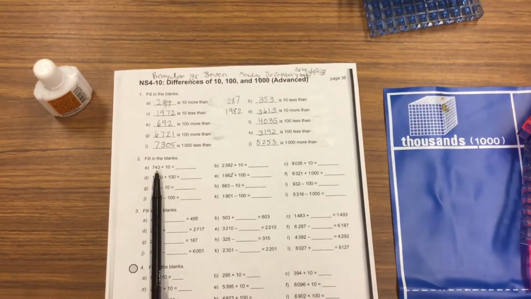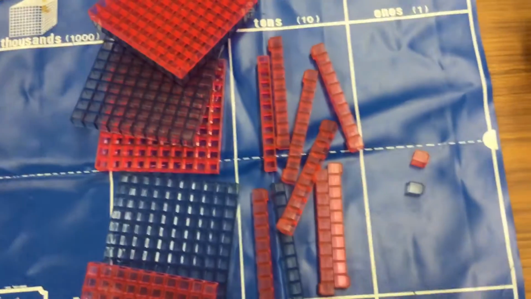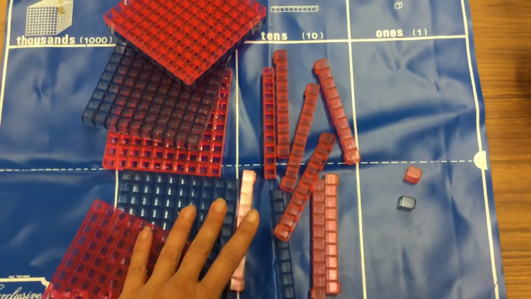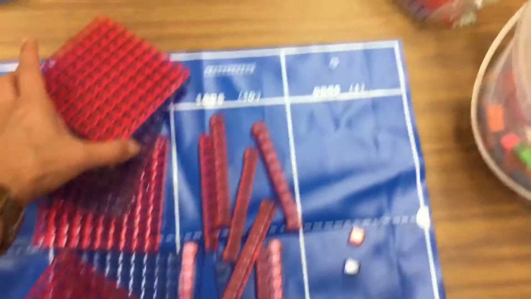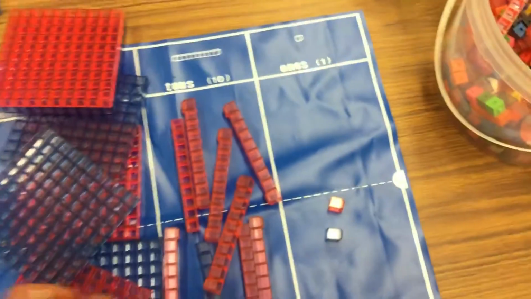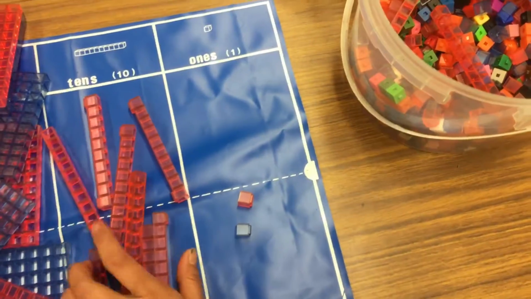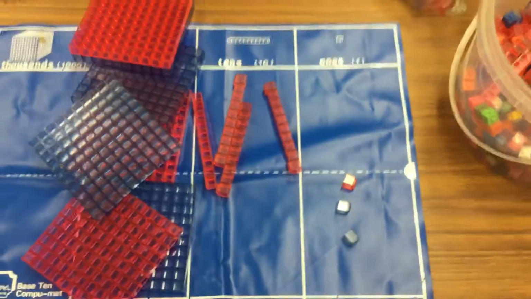So we're going to do 743, and we're going to add 10. You could do it with these blocks, which you would get 7, 2, 4, 6, 7. Then you would get 4, 1, 2, 3, 4. And then you would get 3, like that.